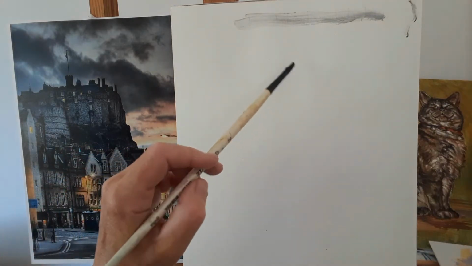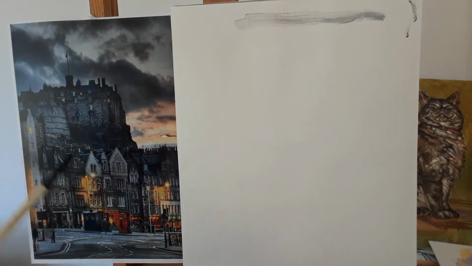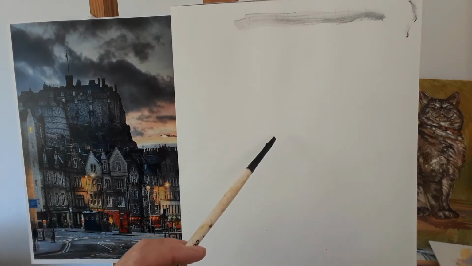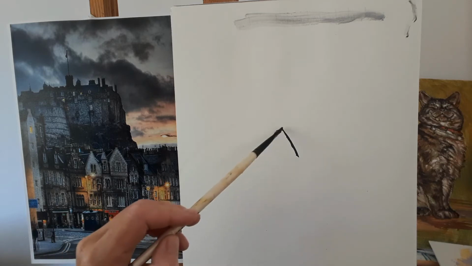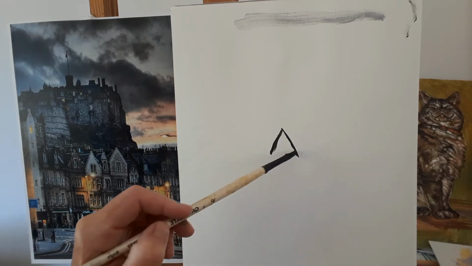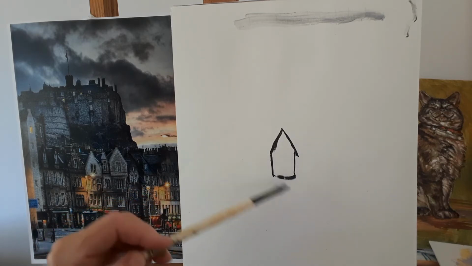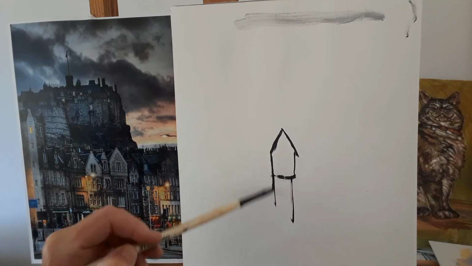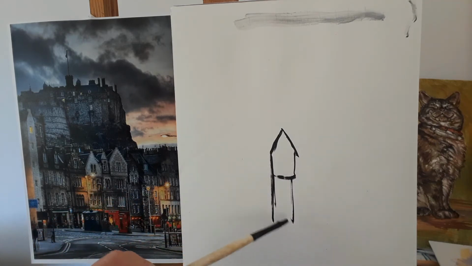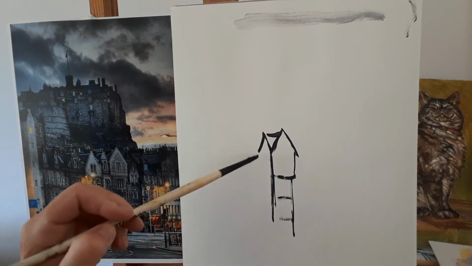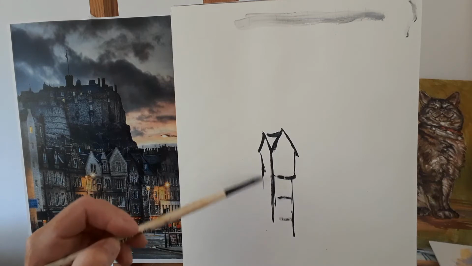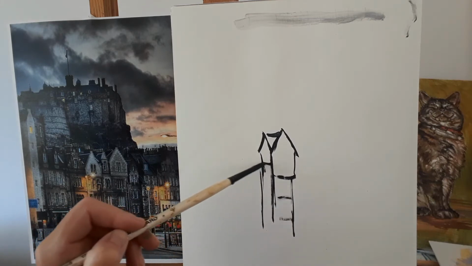So I'm going to be starting with the castle, or actually I'll start with my buildings down here. I'm going to start in the middle, and because this is going to be loose and expressive, I'm not too worried about getting everything exact. So when you're drawing out, usually you look for the big shapes rather than the small shapes, and ignore the details and just get the basics in. So a little house in between there. Very interesting architecture, this.